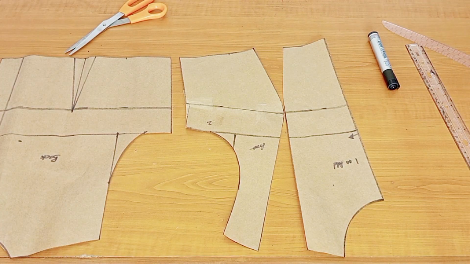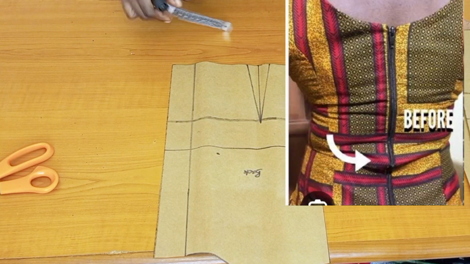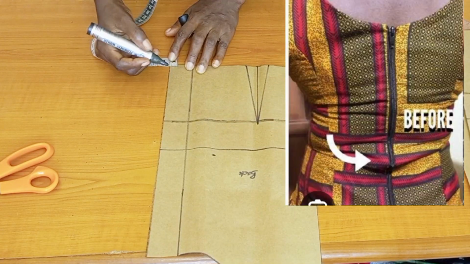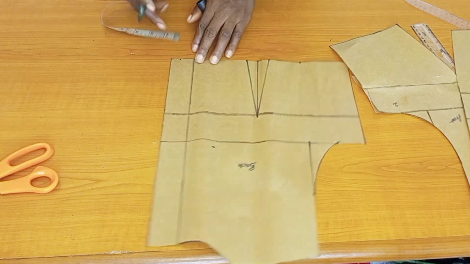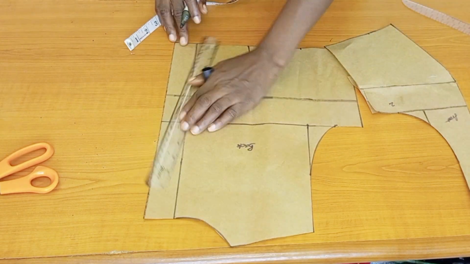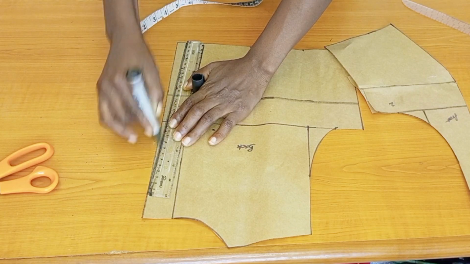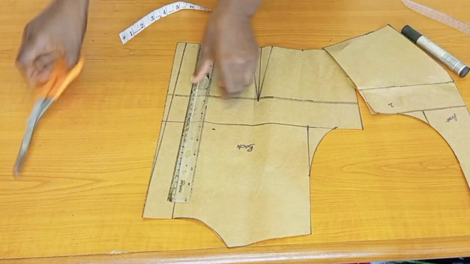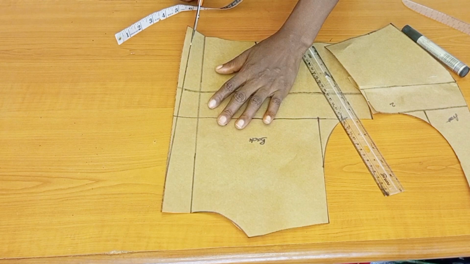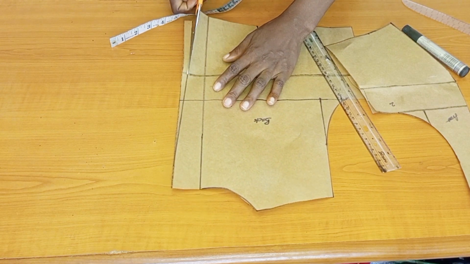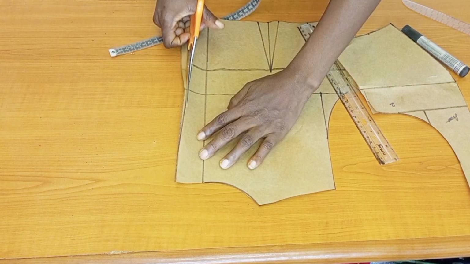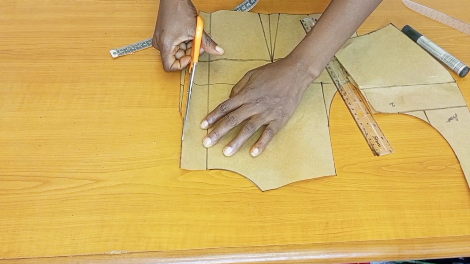And then very important, your zipper bulge. You want to eliminate your zipper bulge at the back. So from your waistline, you're going to come in by ½ inch and then connect it all the way to your neckline, just like this. ½ inch from your waistline, connect it all the way to your neckline.